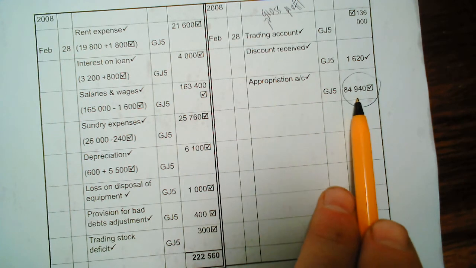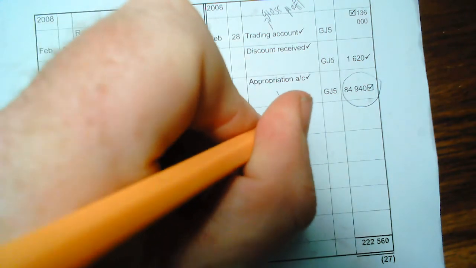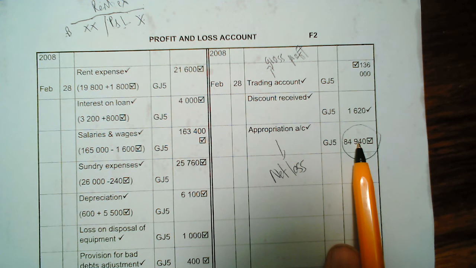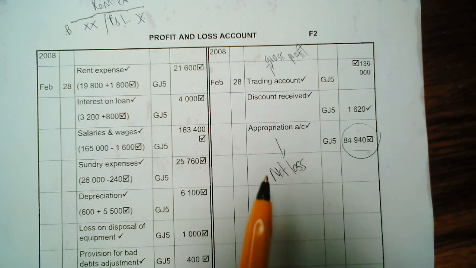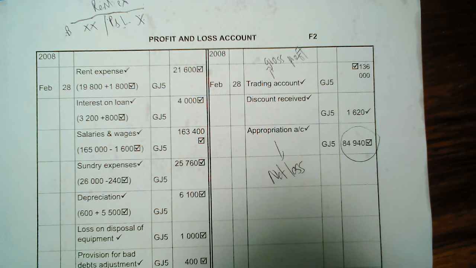Okay, this is actually a net loss. Why do I know it's a net loss? Because of our credit profit and loss account and our debit appropriation account, it actually means that I allocated too much.